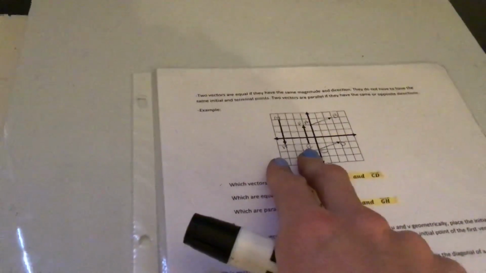So these two vectors here, vector GH and EF, are parallel vectors because they're perfectly horizontal or perfectly vertical. They are not equal because they're not traveling in the same direction, and they don't have the same magnitude, so they're not the same length, okay? All right.